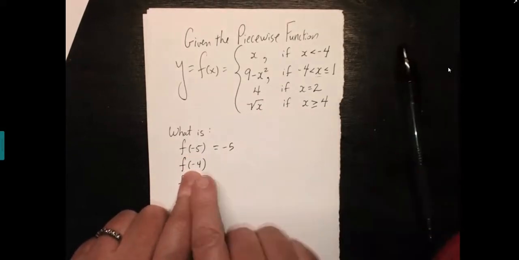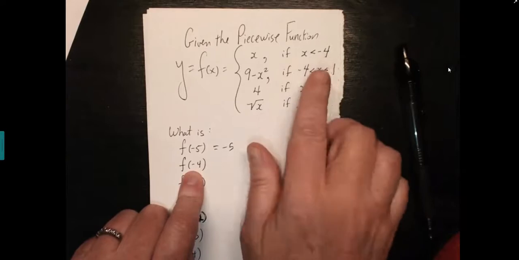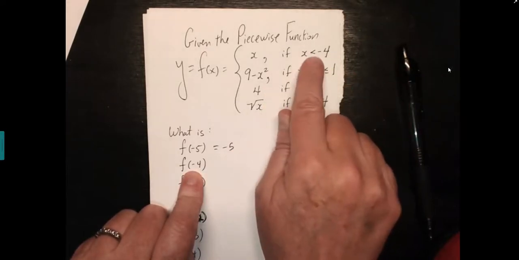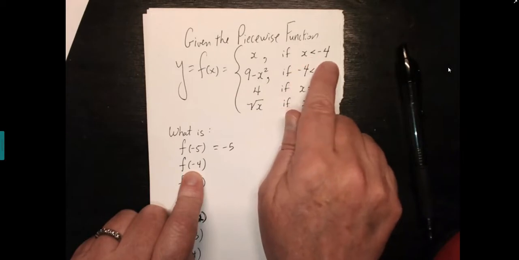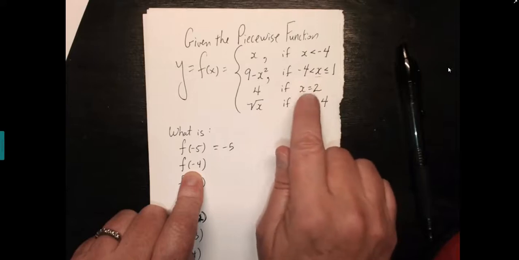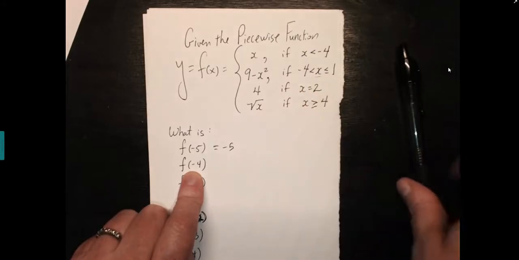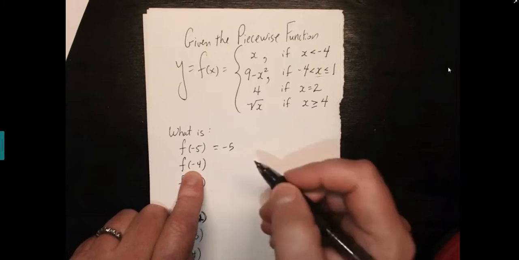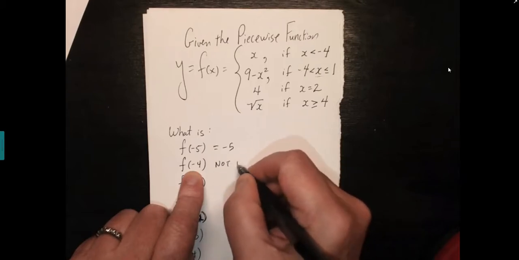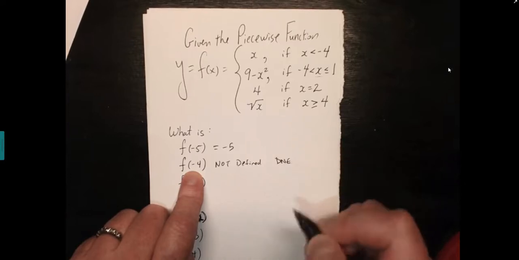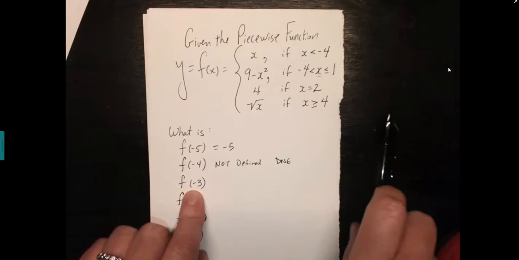What about this? We need to find the condition where -4 is included. As we can see from the symbol here, -4 is not included in there, and it's not included in any of them. So -4 is not in the domain, so f evaluated at -4 is not defined. Or it could be DNE for does not exist, depending on what your instructor wants you to use.